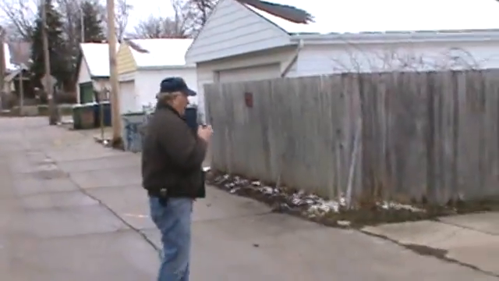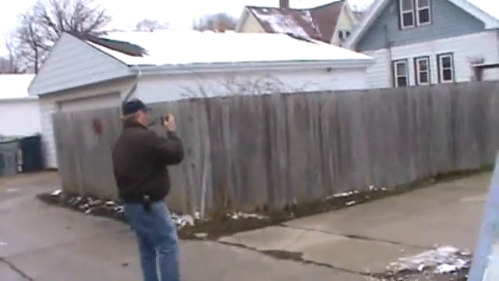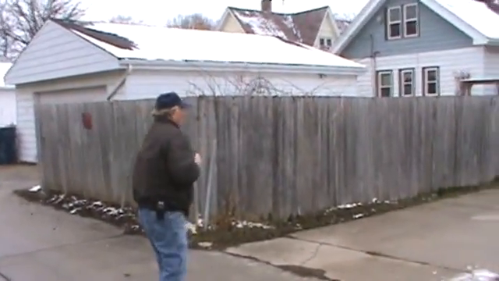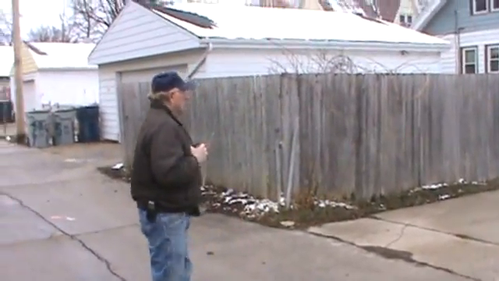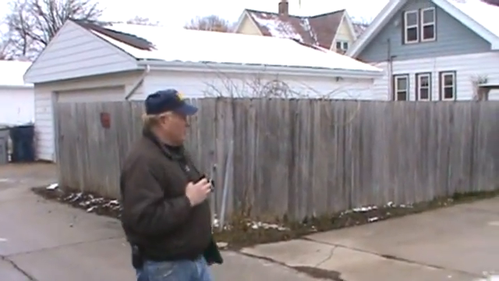So walking around to the back of the property, I noticed they put a brand new fence up. The back of the property is in pretty good shape. There's no garage. There's a parking spot. And I'm going to take a picture of this. Taking a look, I see they put new lighting on the back of the property.